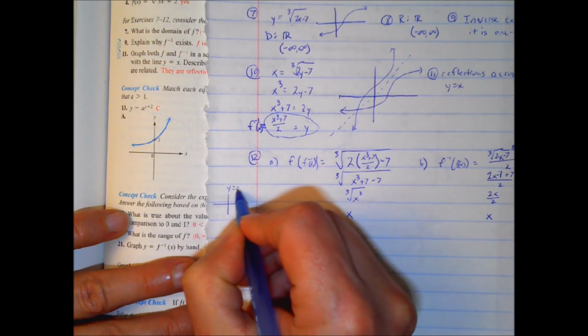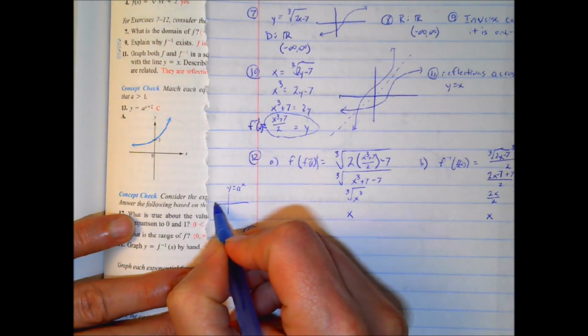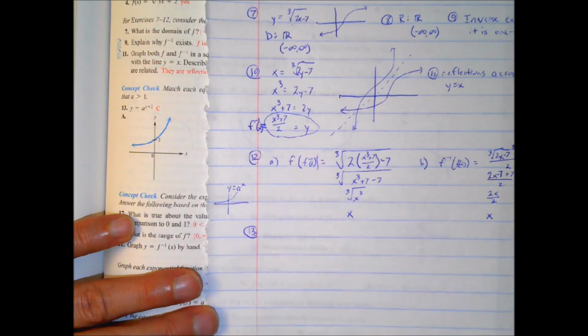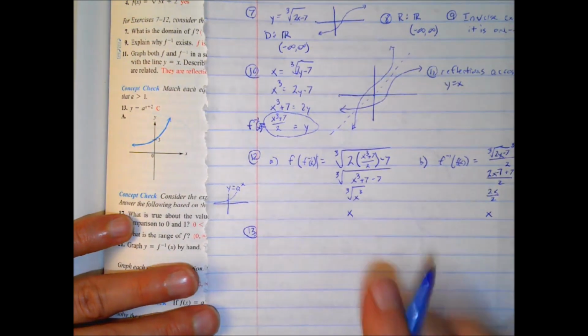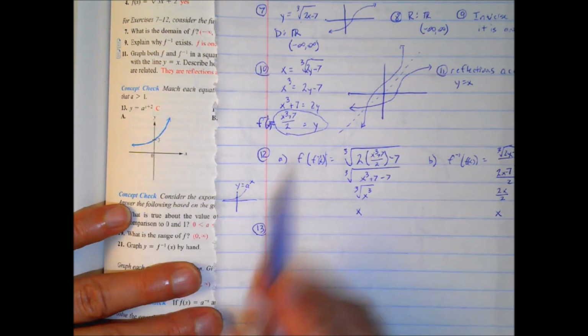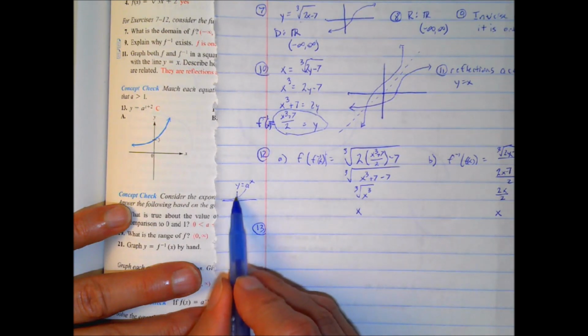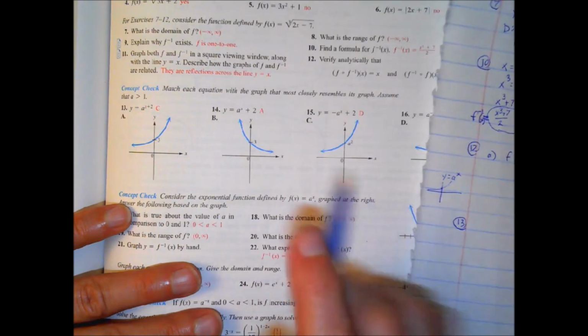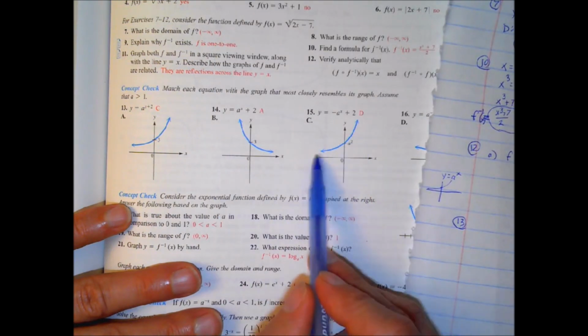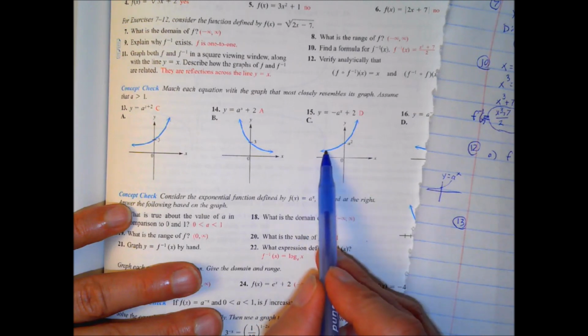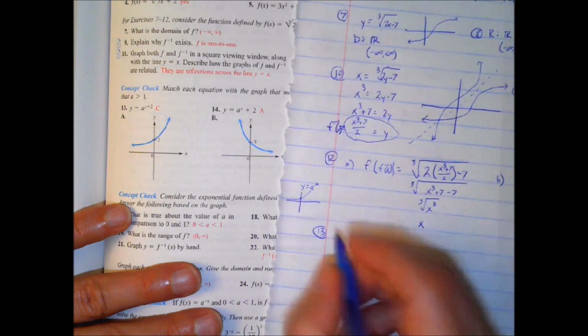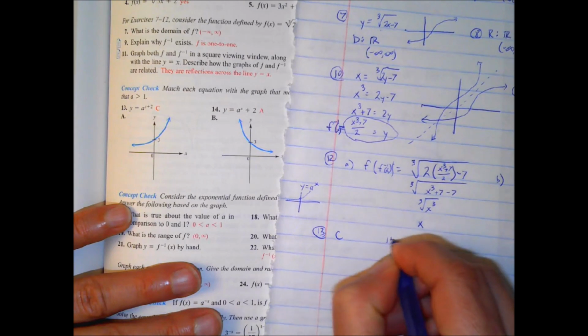And 16 moved up 2 and reflected over the y-axis. Okay, so reflected this way and moved up 2. Okay, number 17. Okay, if you're looking at this here, we know it's not growth, it's decay. So what does that A have to be for it to be decay? Well, it has to be a number between 0 and 1. So number 17, that A has to be between 0 and 1.